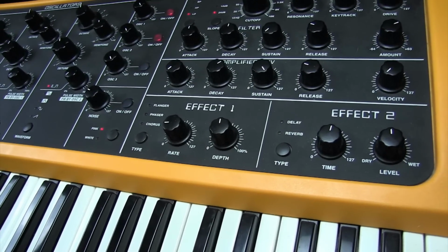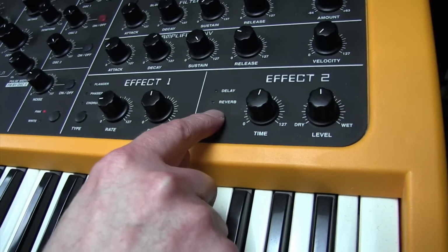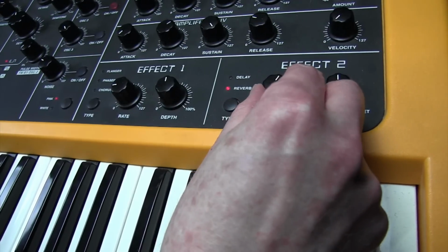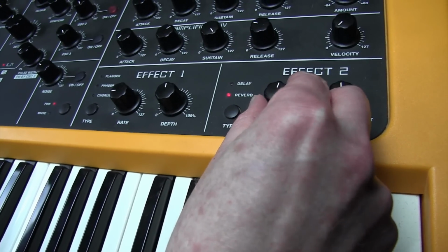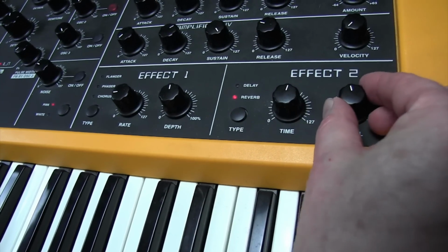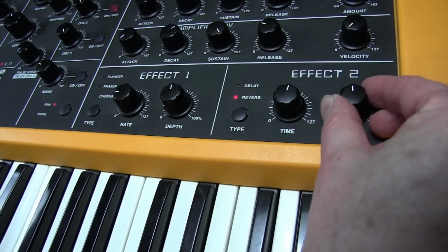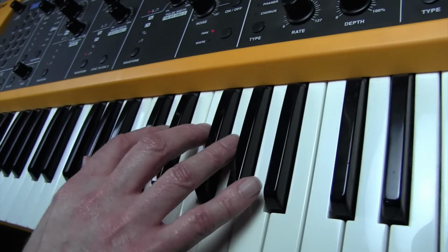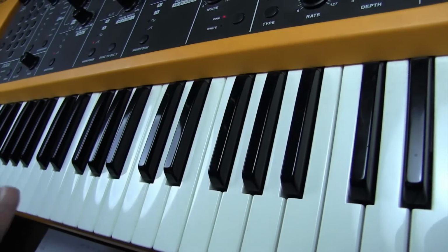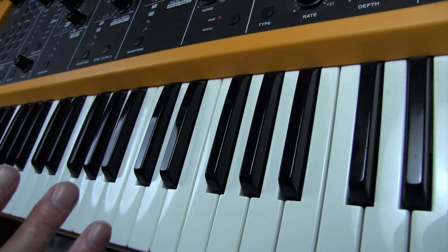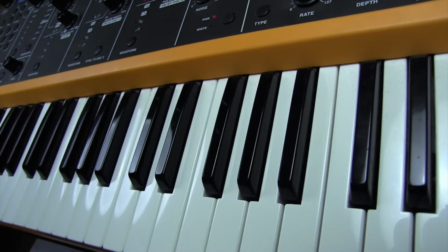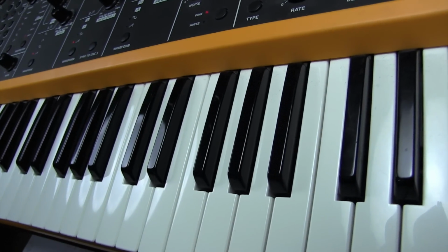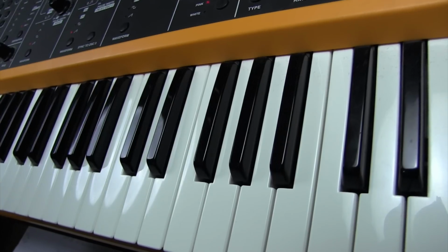Okay, so a bit of reverb on there, and reverb 67. The time is 67, should I say? And the level is 63. So that's our sound, etc. And because I've created a little track to go with that, we'll add that to the track and then move on to the next sound.